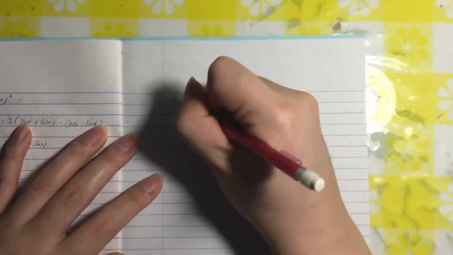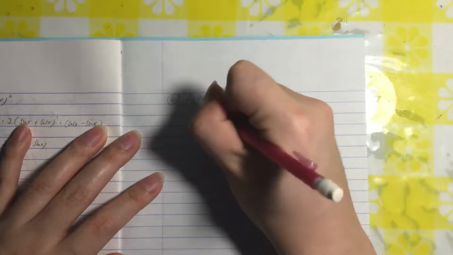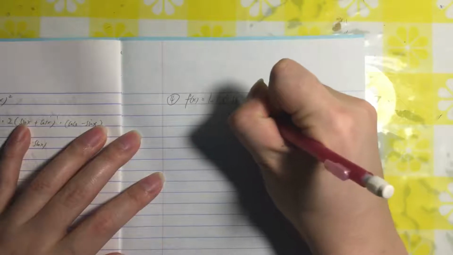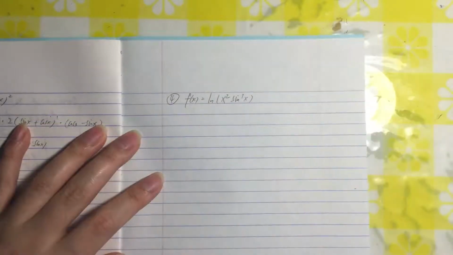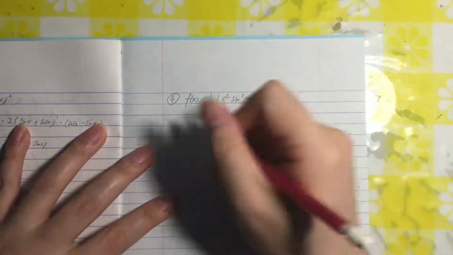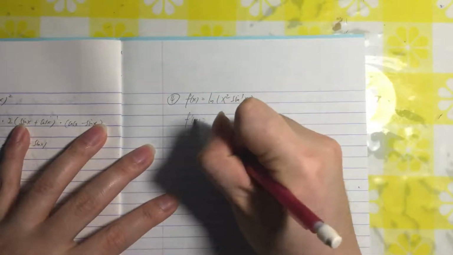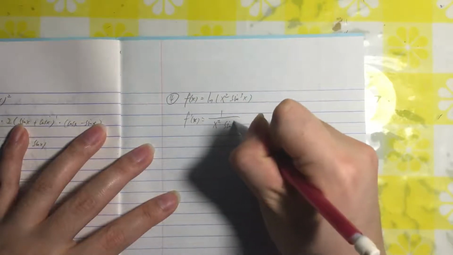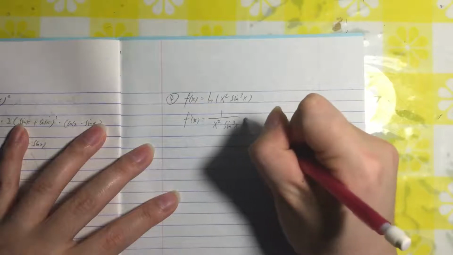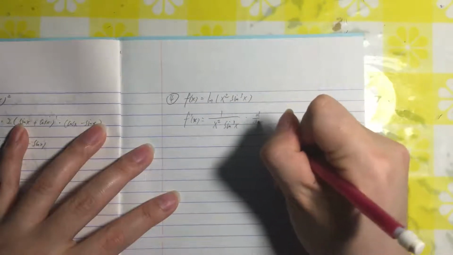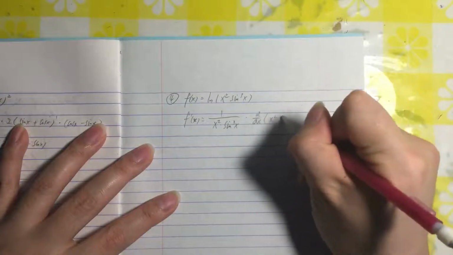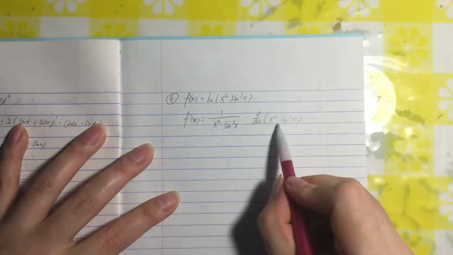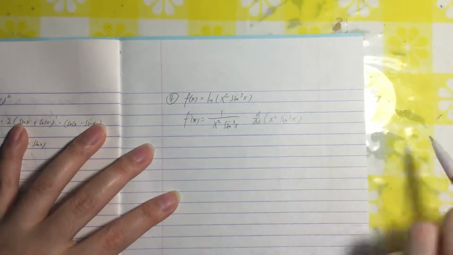Next example. F of x equal to ln of x squared sine cube x. If we take derivative directly using chain rule, f prime of x is 1 over the inside times the derivative of the inside. For the derivative of the inside, we have x squared sine cube of x. We need to use product rule and chain rule, which may be too much work.